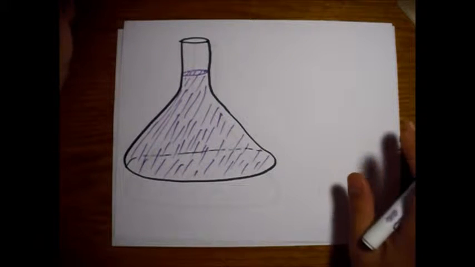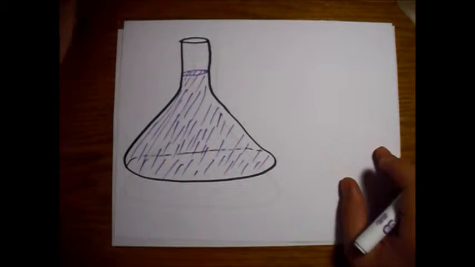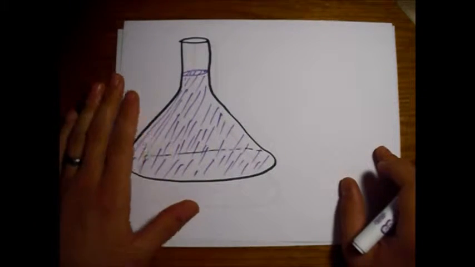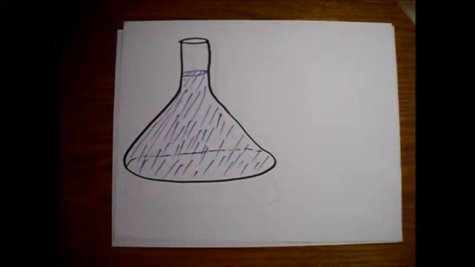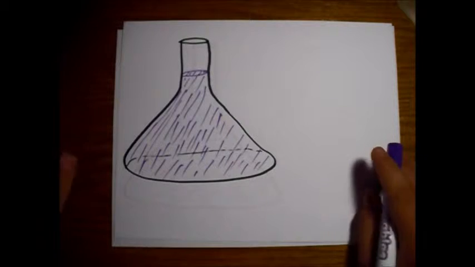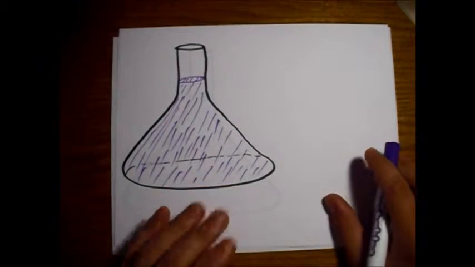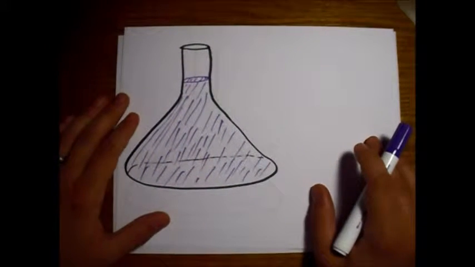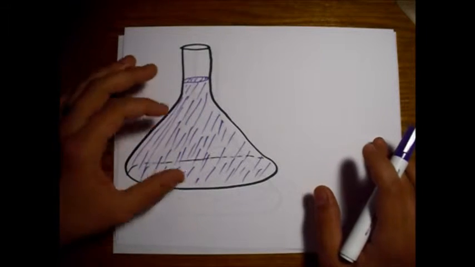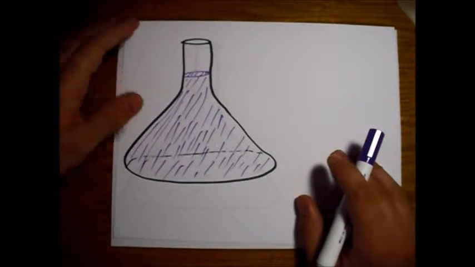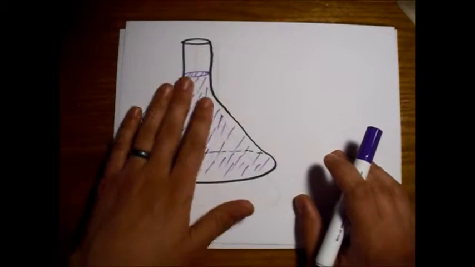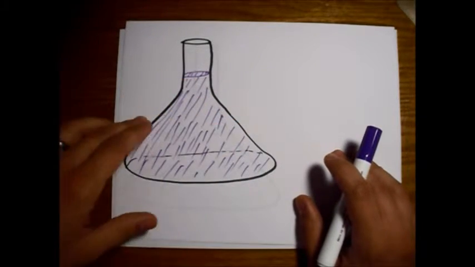So basically the question is, we put some, I guess, non-homogenized milk in a conical flask like this, and then we're going to let the cream rise to the top.